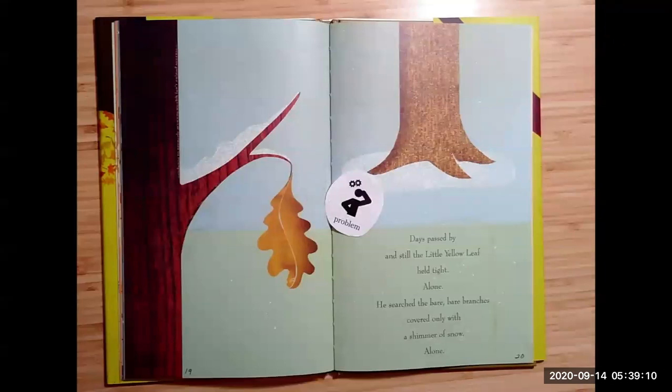Little Yellow Leaf is afraid to let go of the branch. It is lonely. When I read the phrase held tight, that makes me think that he's not ready to let go yet. He might be a little afraid, and that's why he's holding on so tight. And twice on this page, the author used the word alone. That makes me think that Little Yellow Leaf may be lonely. I'm starting to get an idea about the problem in this story. And there's our story stone to mark the problem.